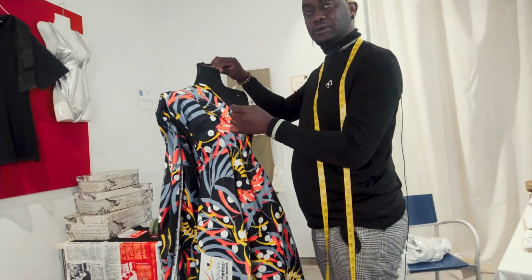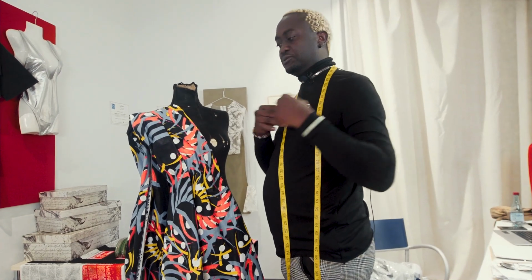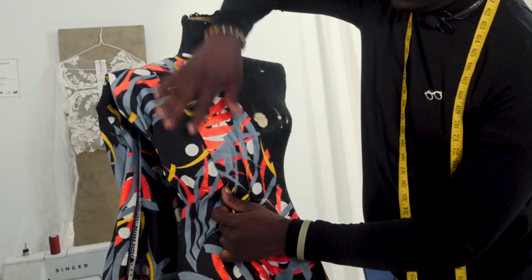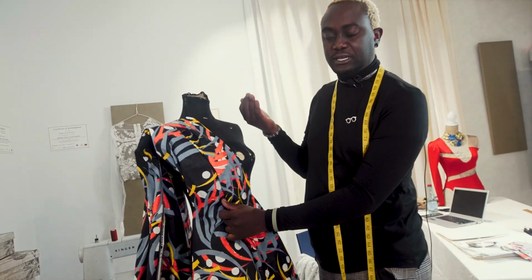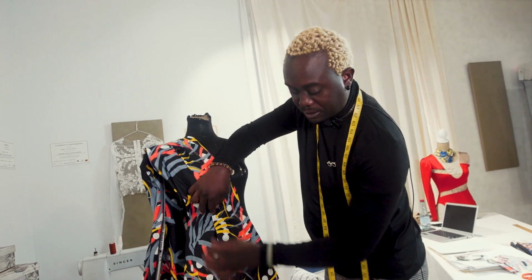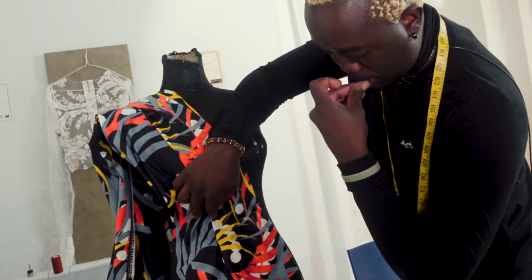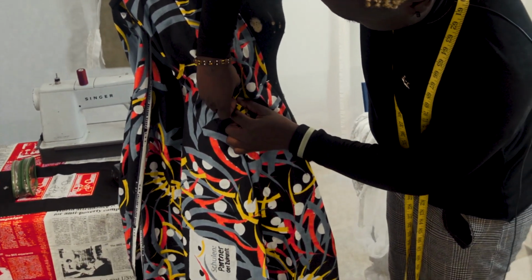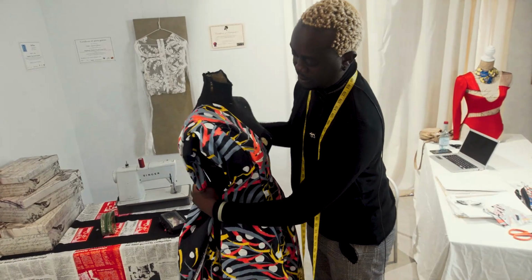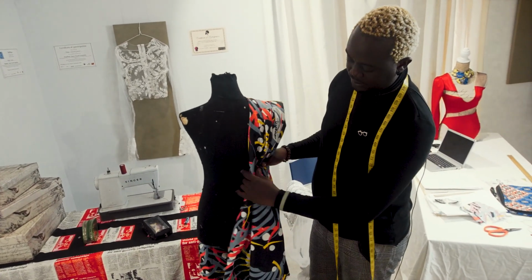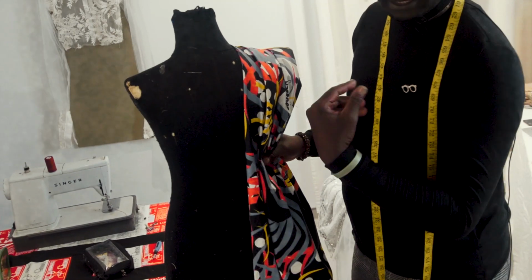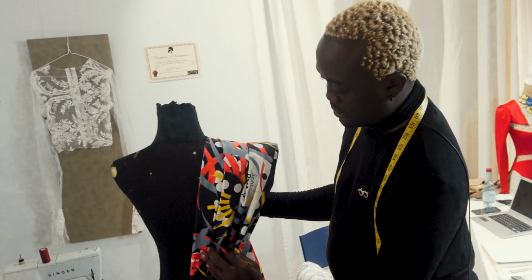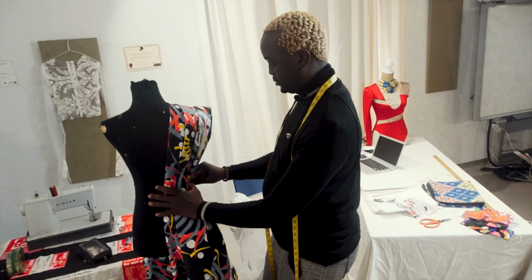And maybe you want to do some pleats. Pleats are basically little folds that you do. So if you want a garment that has pleats, you put in the pleats according to what you actually want to make. And then you pin it down. Make sure you pin it down. And then you would do basically the same on the back as well, according to what your design is going to look like. You do your pleats or whatever you want to do.